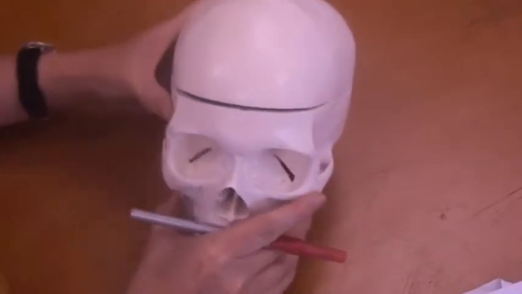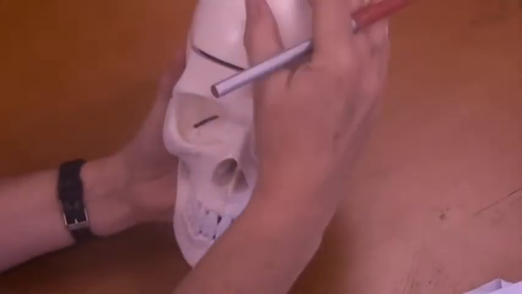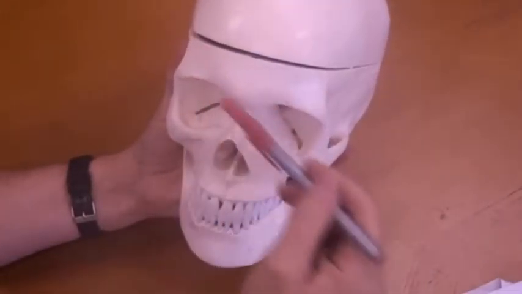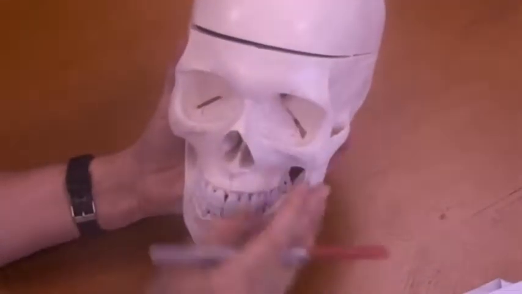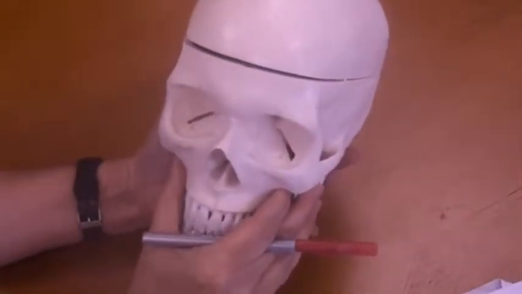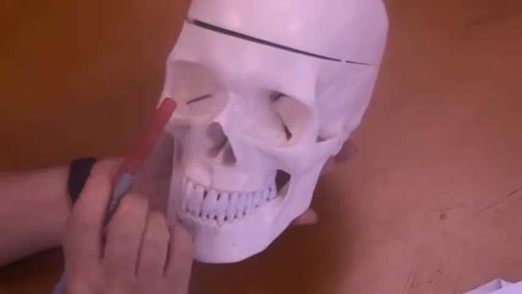So our first cranial bone that we'll talk about is the frontal bone. So frontal bone is this bone right here. It's most anterior on the skull, and you've got one frontal bone. We have several landmarks that are important here.